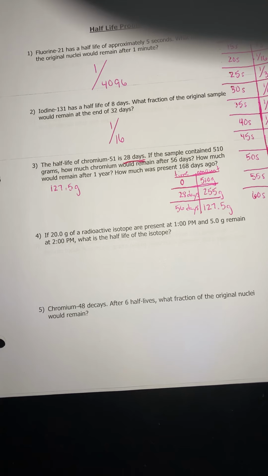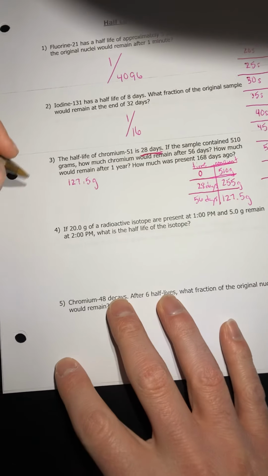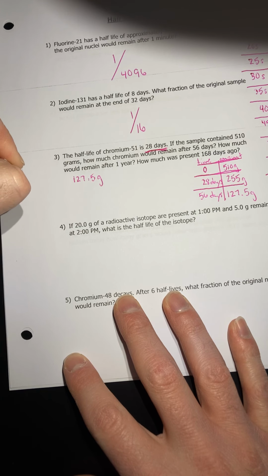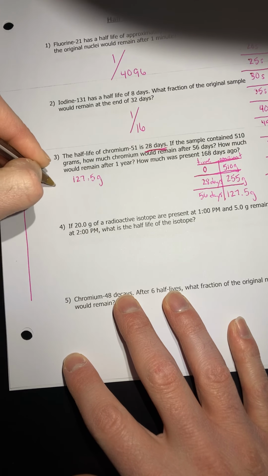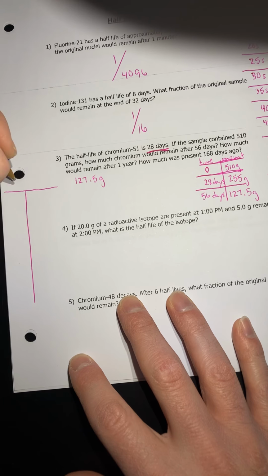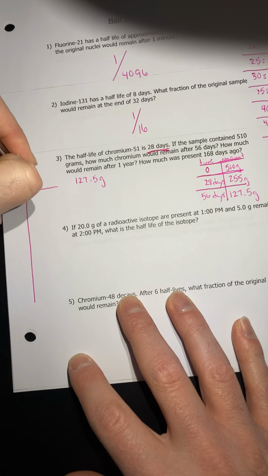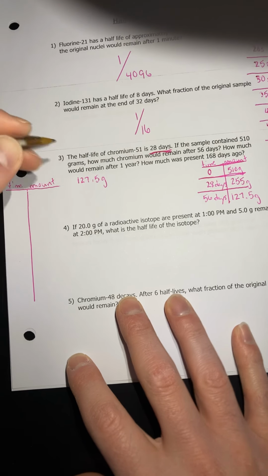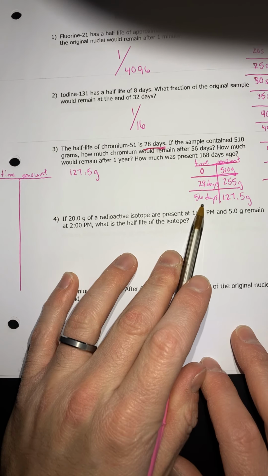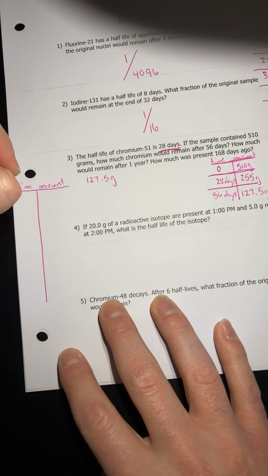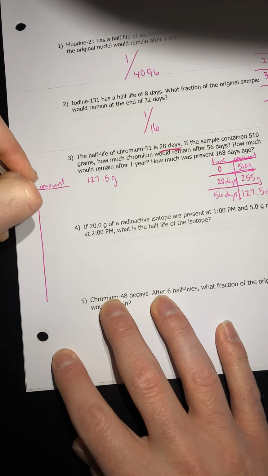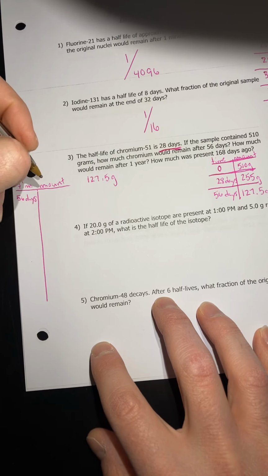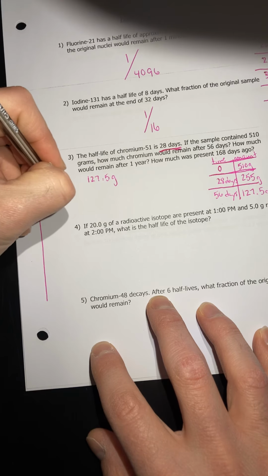Okay, now, it also asks how much would remain after 1 year. A year. That's 365 days. So I'm going to create this T-chart over here. Now, I'm not going to start from 0. We already went to 56 days, so I'm just going to take 56 days and start at that point. So at 56 days, I would have 127.5 grams.